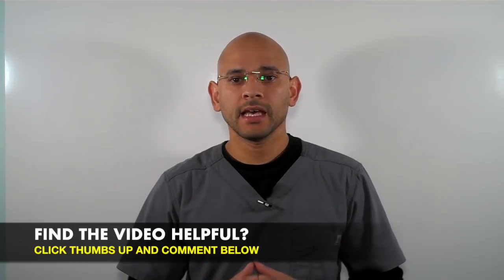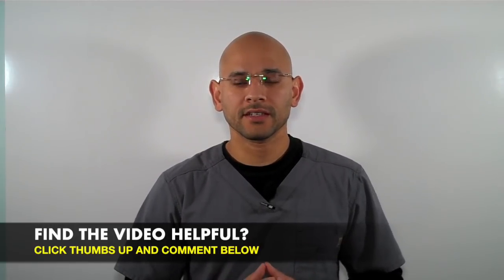There you have it, guys. That's one example of why having good hip mobility is very important to prevent patellar tendonitis and knee pain.